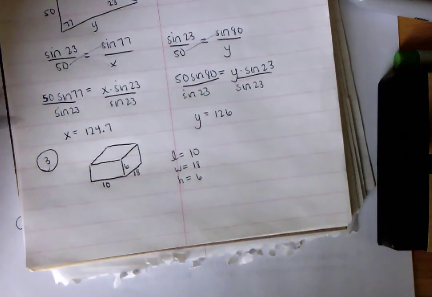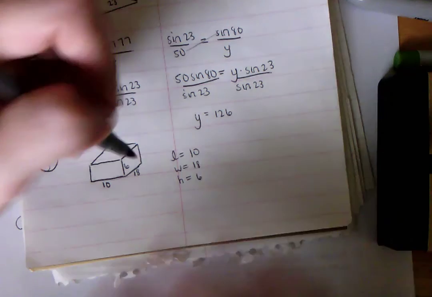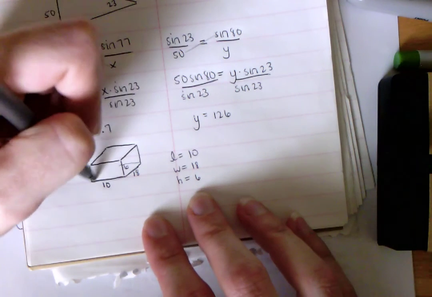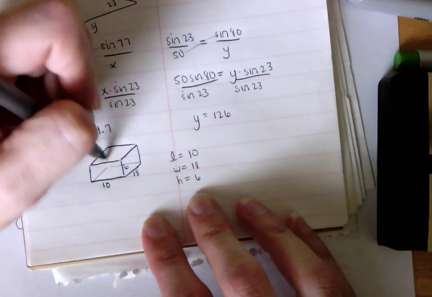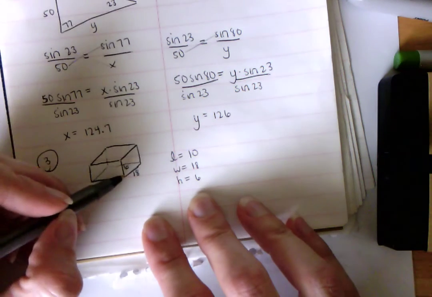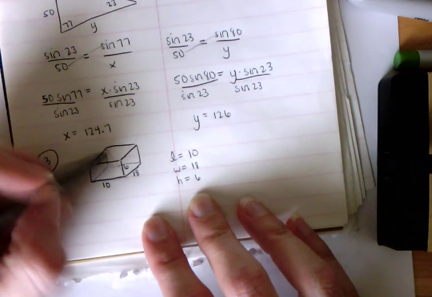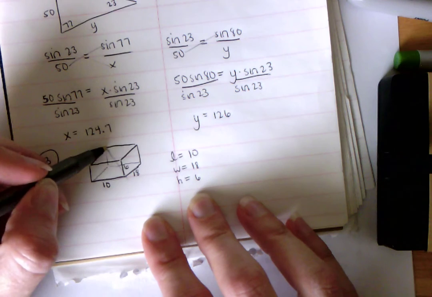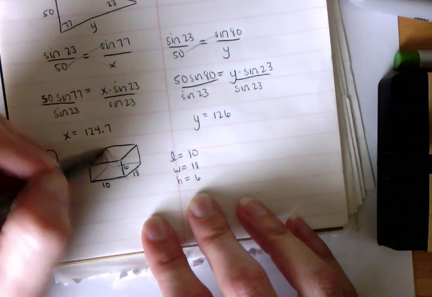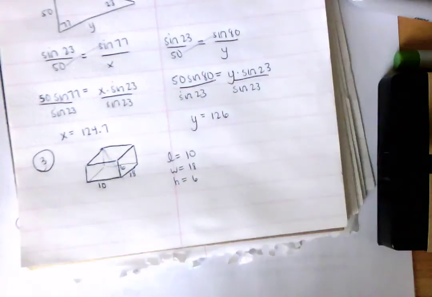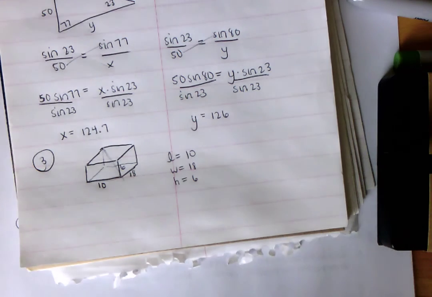So remember, that's helpful to find volume. But what if you want to know, for some reason, let's say you want to know the diagonal for shipping purposes. Let's say you want to know the diagonal from here to here. From one corner of the box on the top down to the bottom corner opposite that. So what you're going to have to do is use that formula that he showed us last time.